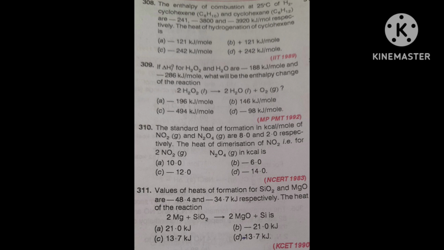In both cases it is standard delta H of formation.